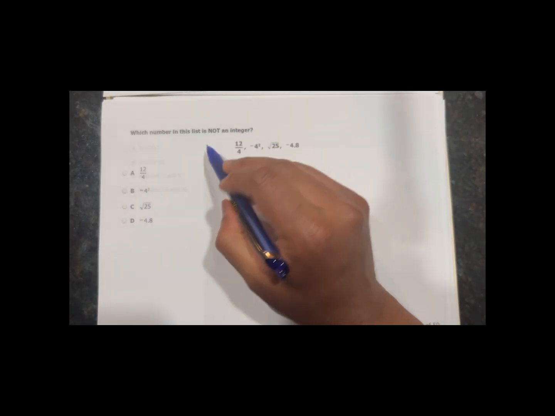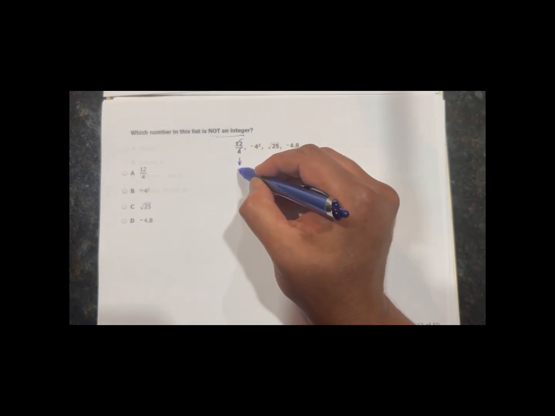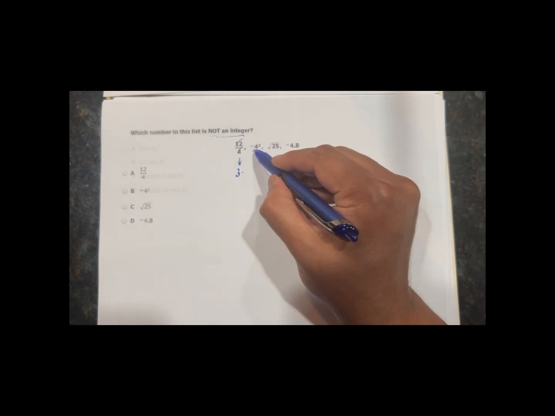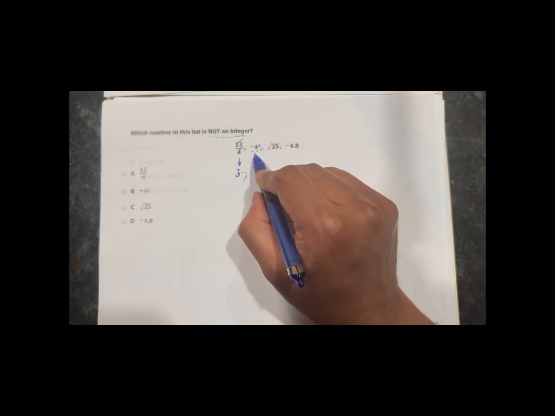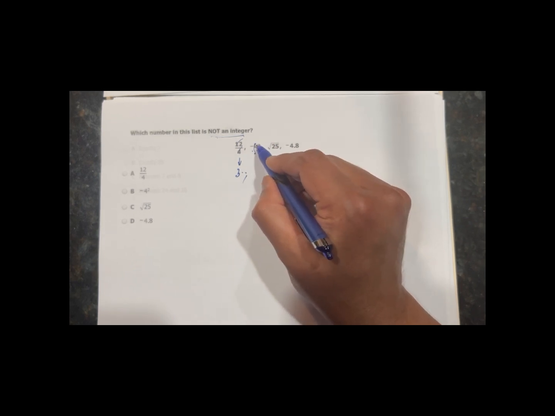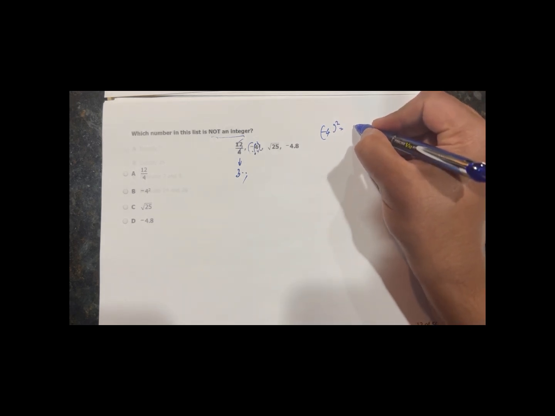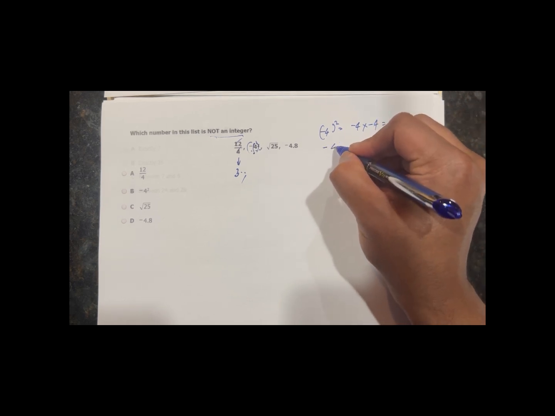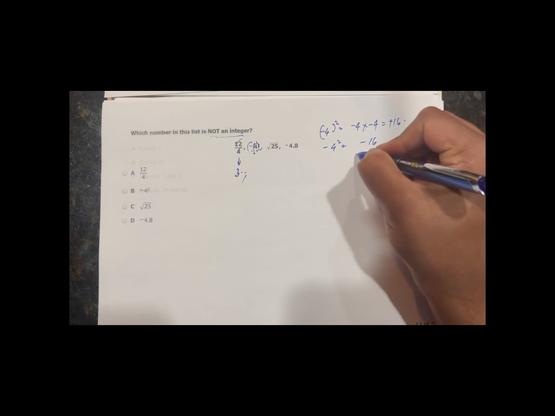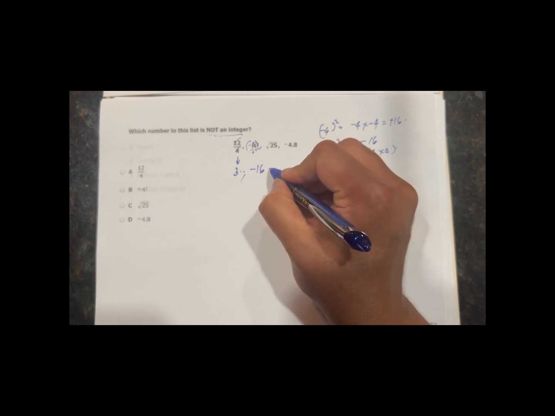Okay. Which number in this list is not an integer? Let's look at this. This is pretty simple. 4 times 3 is 12. Minus 4 squared. The way they write these things is sometimes confusing, simply because you should technically have brackets here. If it is minus 4 whole squared, it basically means minus 4 times minus 4, which is plus 16. When you write it like this, it basically says minus 16, because this is minus 4 times 4. So this is minus 16.